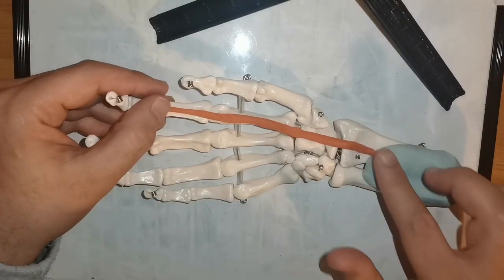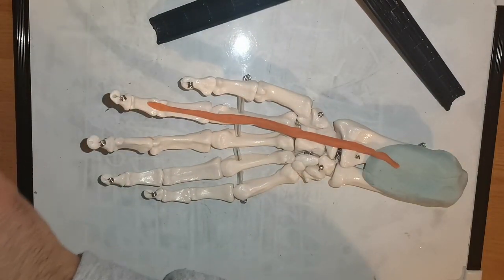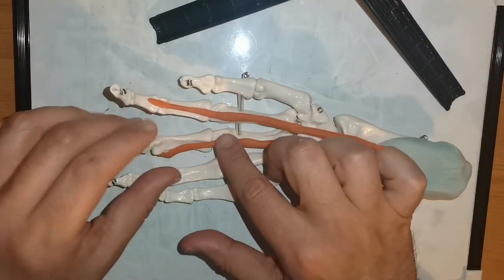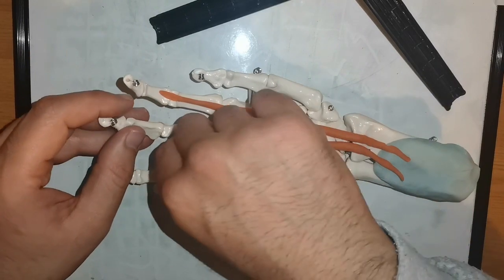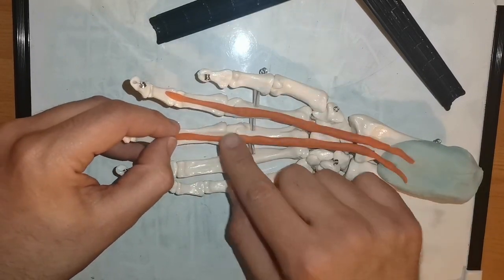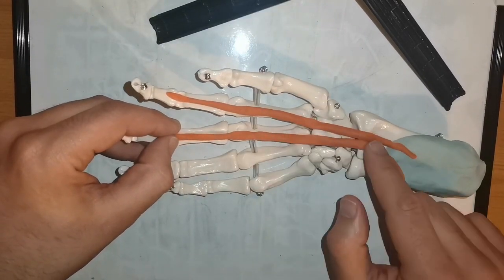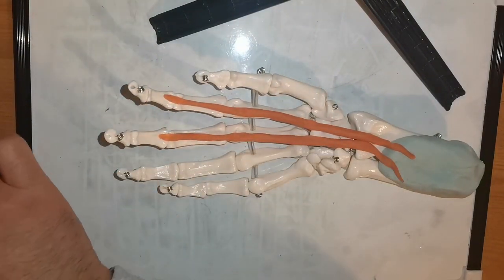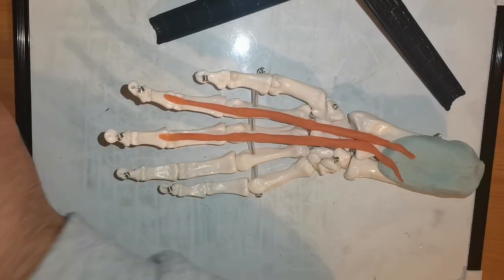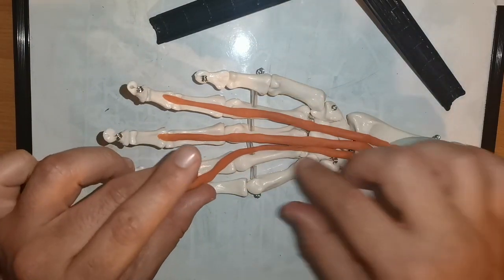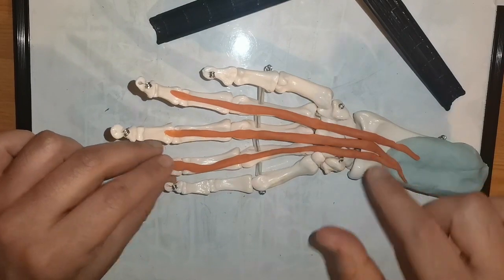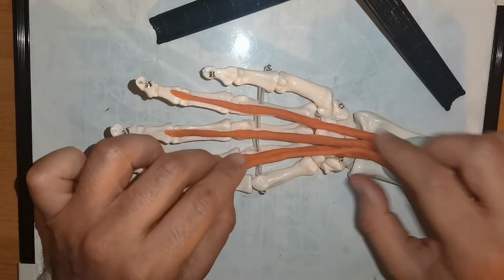This is the tendon of the index finger, tendon of the middle finger, the ring finger, and the little finger.